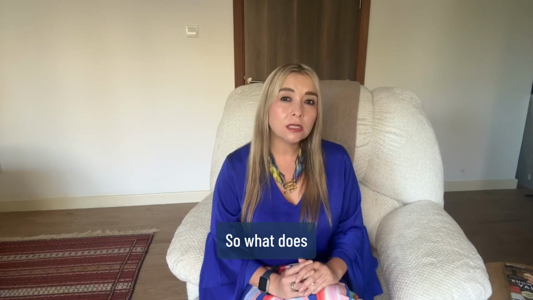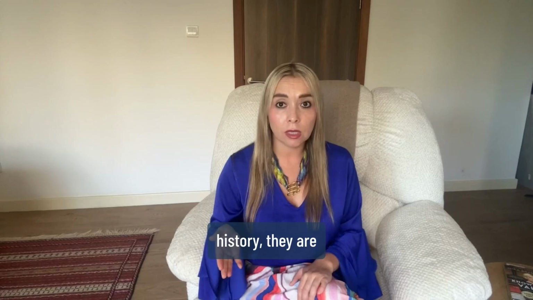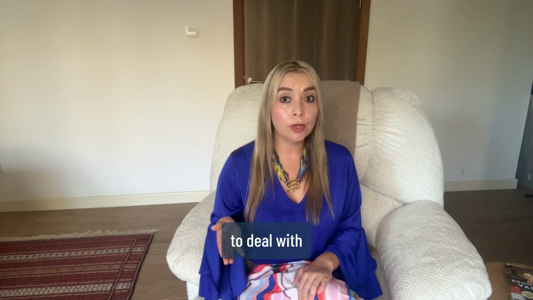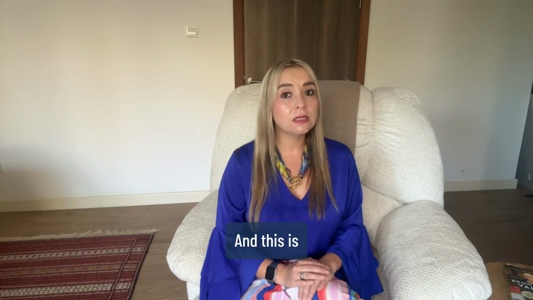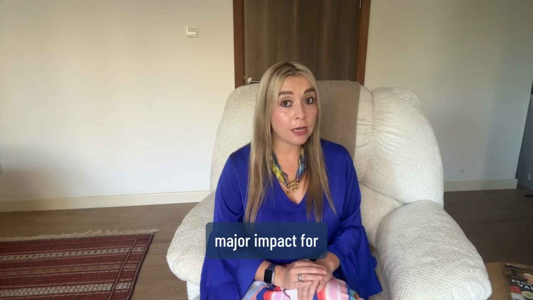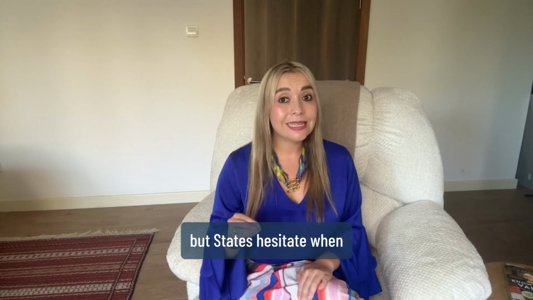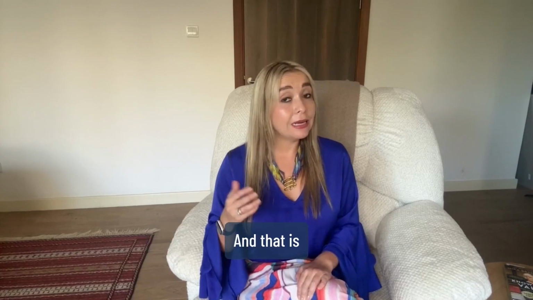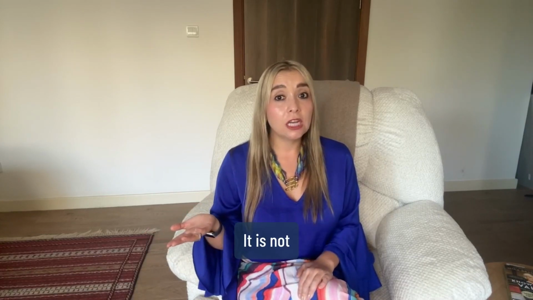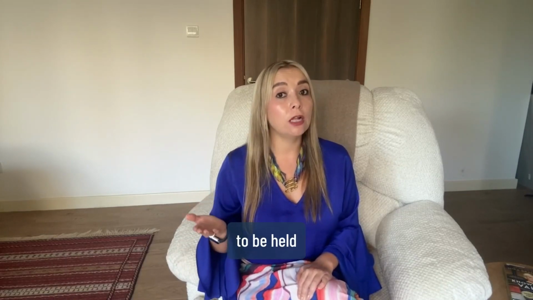So what does this vote really tell us? That while most countries agree on history, they are far less willing to deal with what that recognition would require today. And this is something we see repeatedly in the United Nations. On issues with major impact for humanity, states often support the principle, but states hesitate when the decision carries significant domestic consequences. And that is the real tension in global politics. It is not about whether something was wrong. It is about who is willing to be held accountable for it.